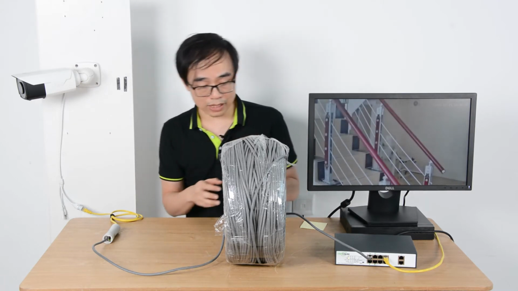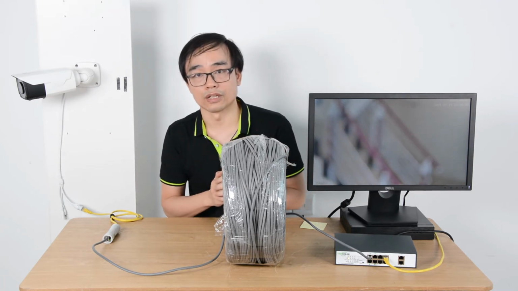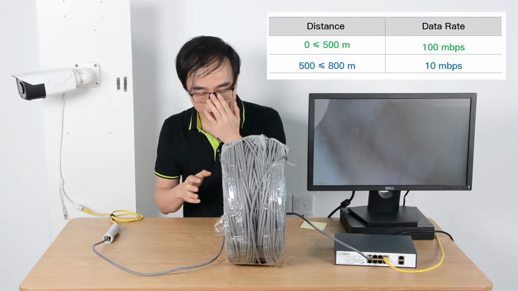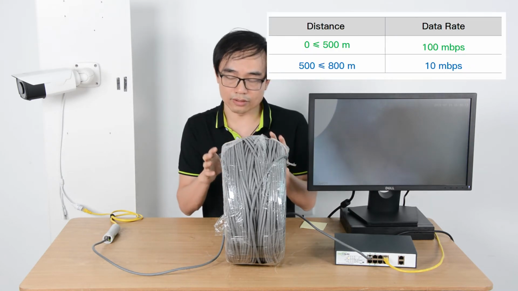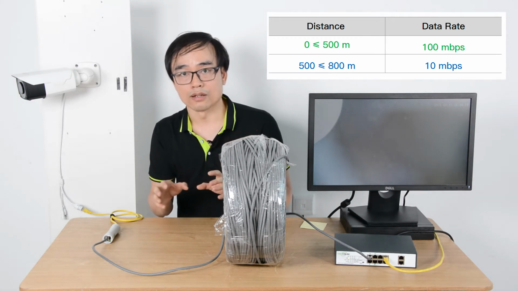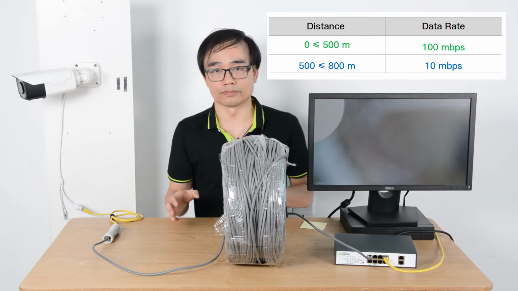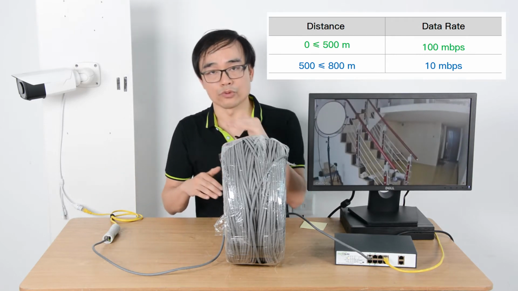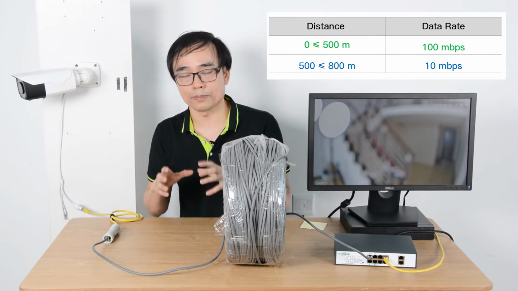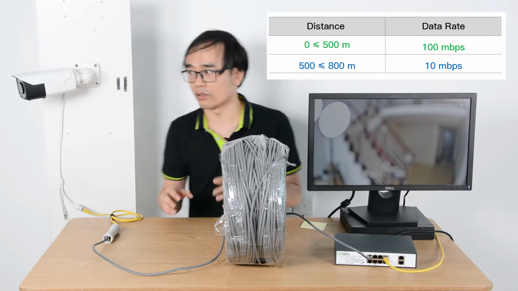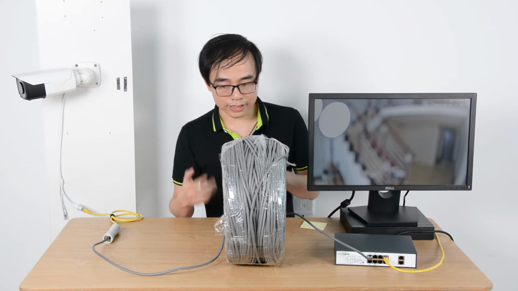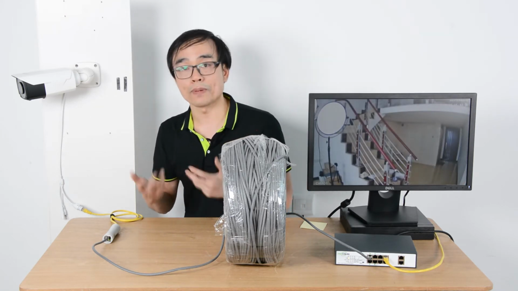Meanwhile, let's talk about the bandwidth. I think you may want to know the bandwidth. It has 100 megabits per second within 500 meters. After 500 meters, the bandwidth will reduce to 10 megabits per second, but it's still enough for, like, a 4K IP camera, one channel.